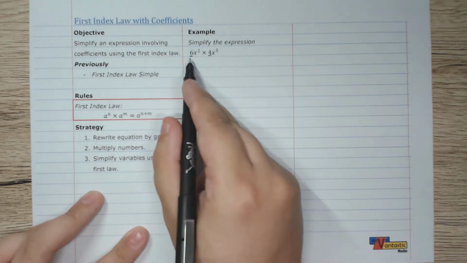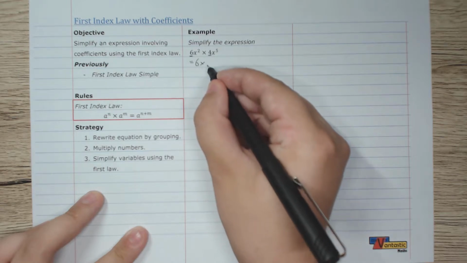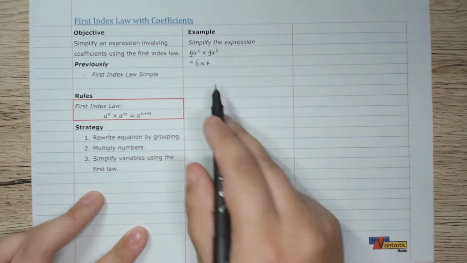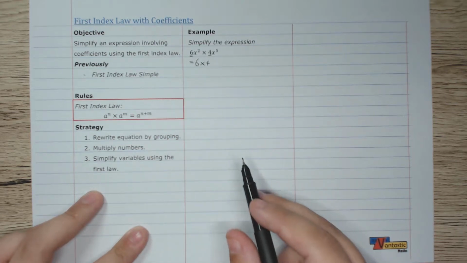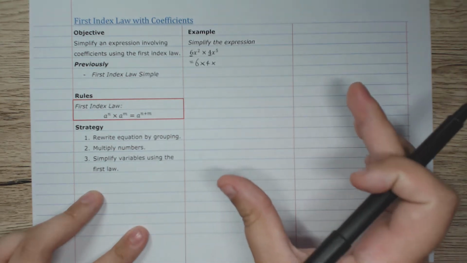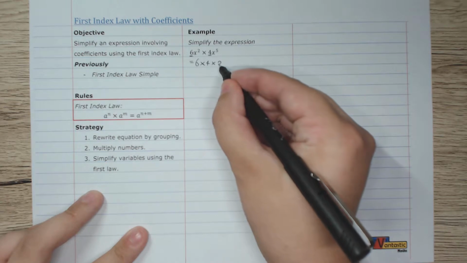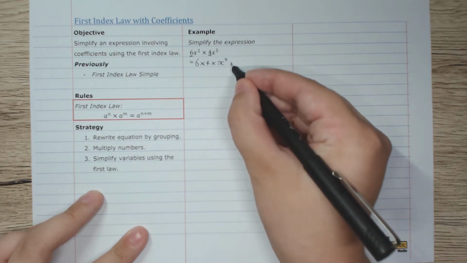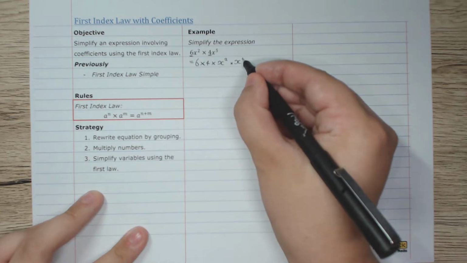So I can take these and drag them to the front. So 6 times 4. I haven't changed the math, I've just put these in a different order. Times. And then I'm going to group together all of the variable parts. So I've got x squared times x to the power of 5.